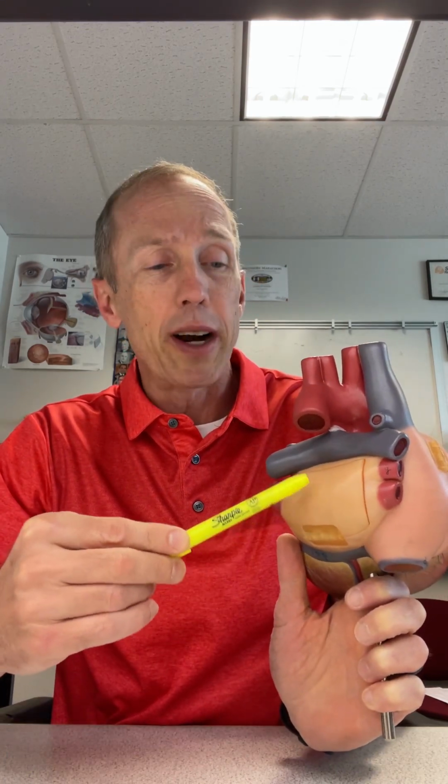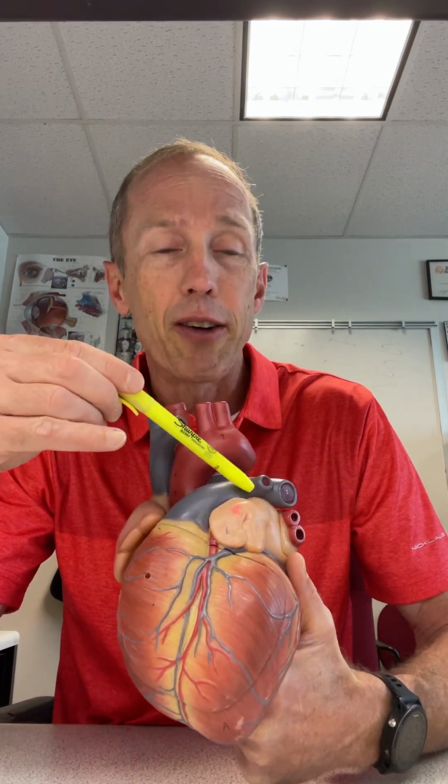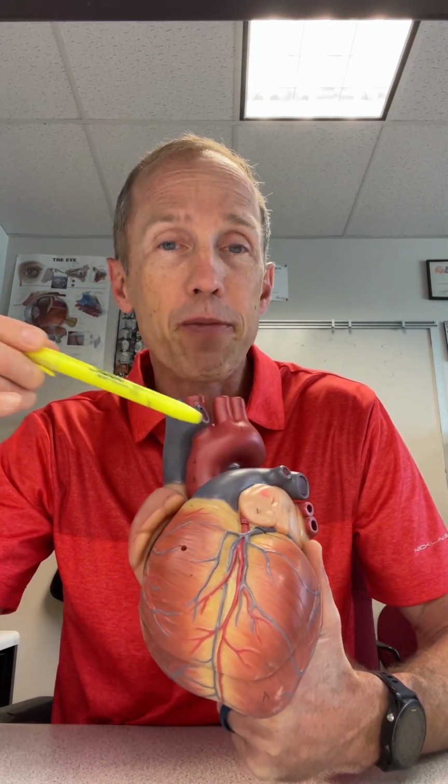Now on this base, I do see one of my atria right here. This is my left atrium. Over here, I've got my right atrium. So I got my right atrium right here. I still see the left atrium. There it is, right there. You see this nice, lovely diagonal line right there.